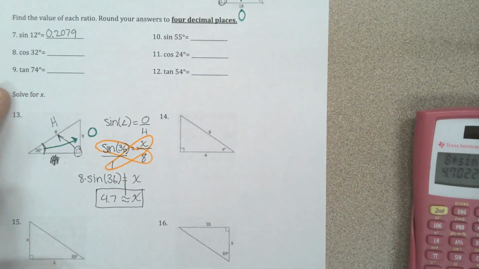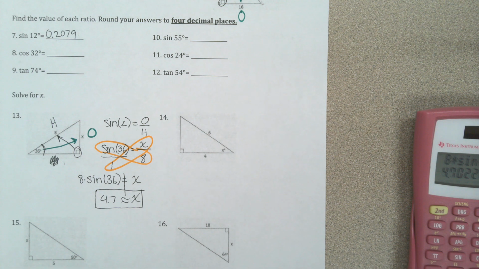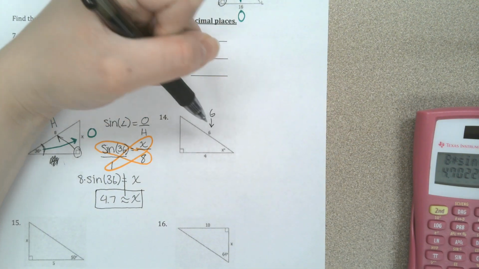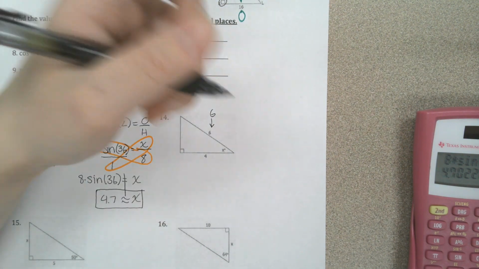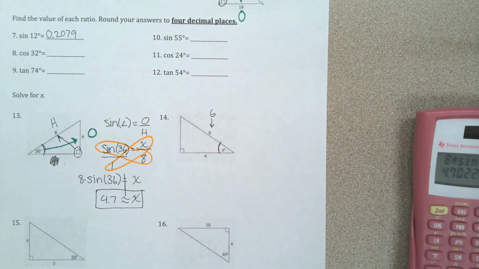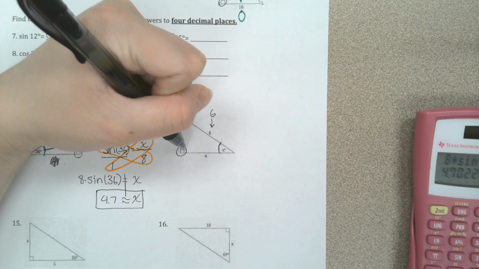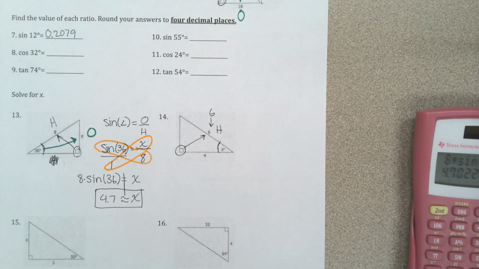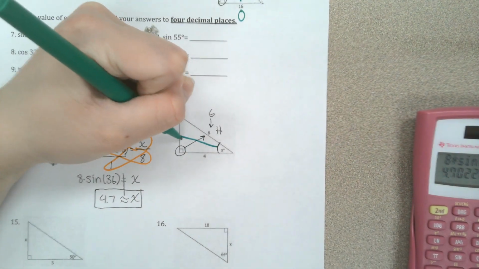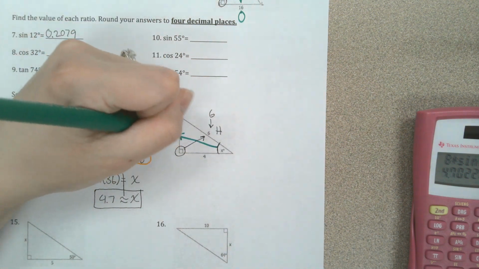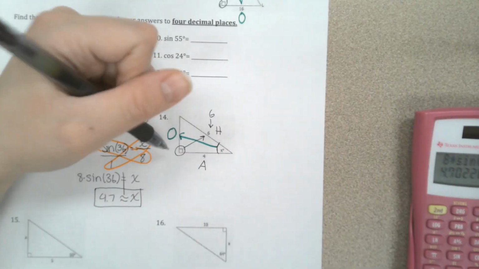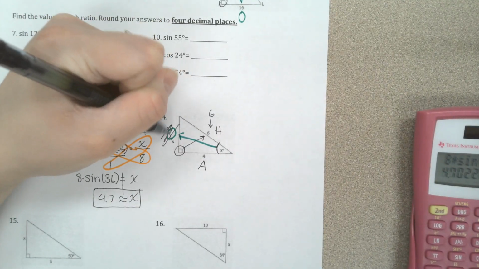Number 14, I'm going to follow that exact same process, but my problem is going to turn out a bit different. This side, this is a 6, not a 5, it's a 6. X is my angle, and this side is 4. Step 1, label your HOA. H is the side across from the 90, it's the hypotenuse. O is the side across from our angle, or opposite our angle. And 4 is the side that is left, so A. Notice that O is on a blank side, so we can't use it.